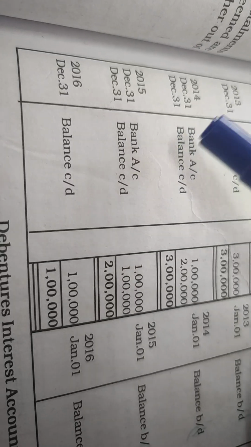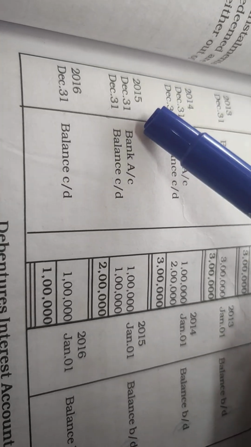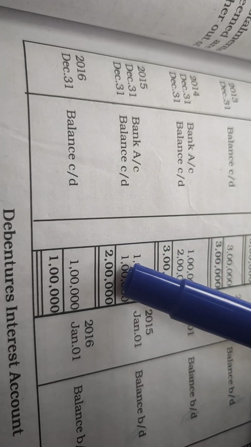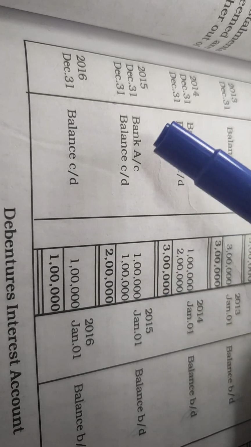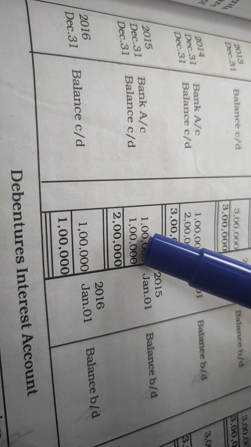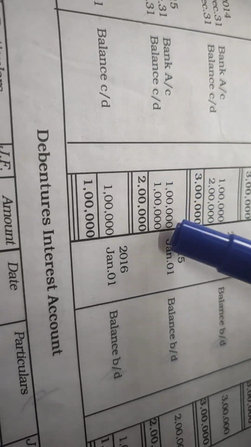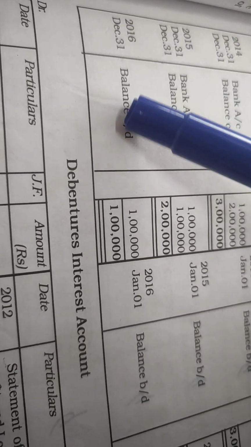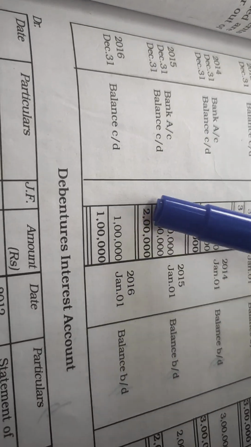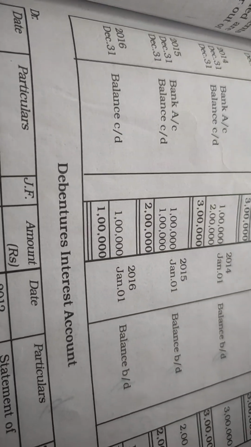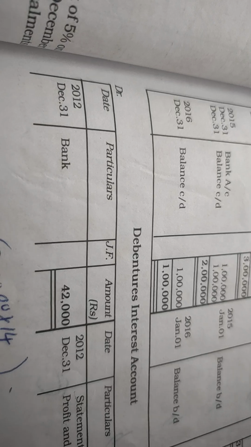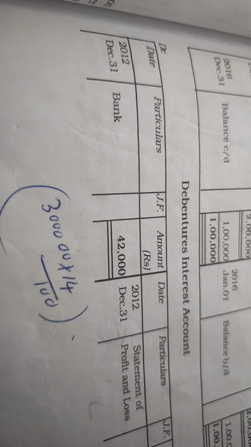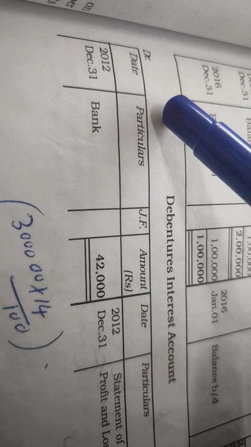Then again, as in the earlier year, 2015 December 31, paid back the next installment of debentures, bank account 1 lakh. Then balance carried on 1 lakh, then it is brought down next year 1 lakh. Then this 1 lakh amount is paid back. Then we have to next draw the debenture interest account. We have drawn the format of the account.